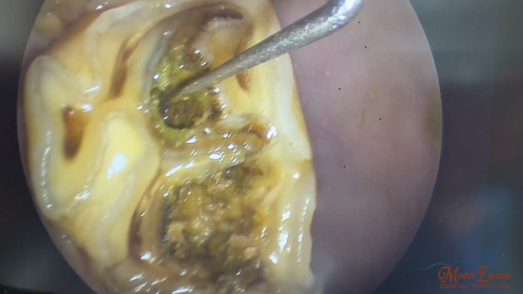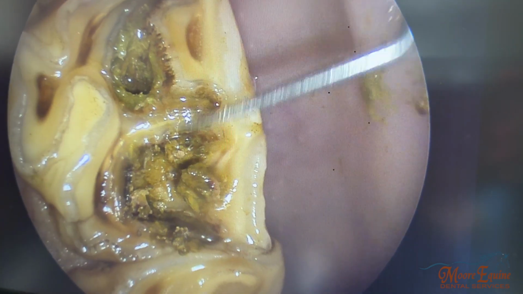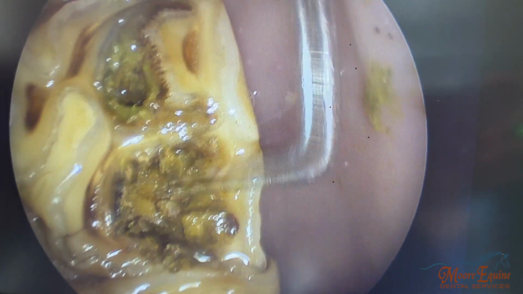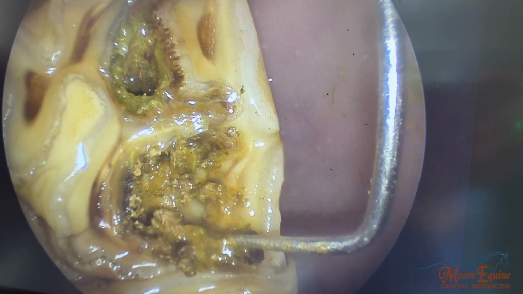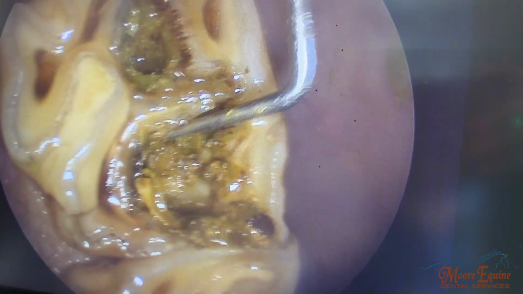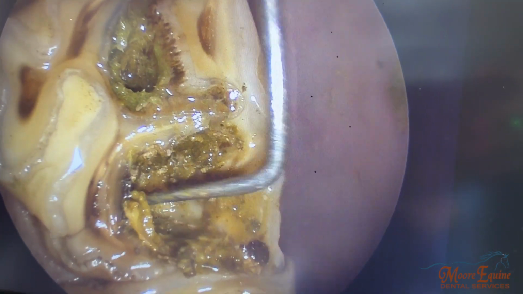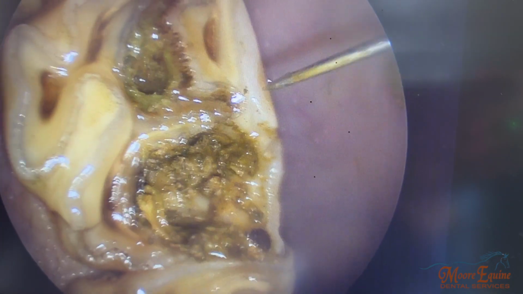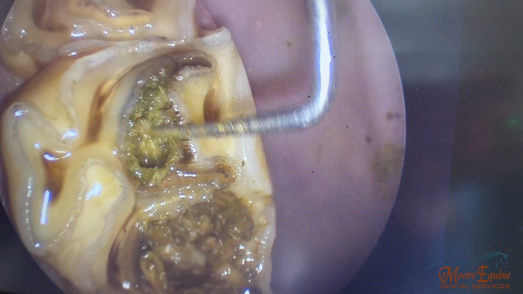You can see this piece just fell out. And so this tooth is structurally very weak and at a high risk of fracturing. So it's very important that we repair it, and that way we can add many years to this tooth. Infundibular restoration is just a great procedure for helping horses hang on to their teeth longer.